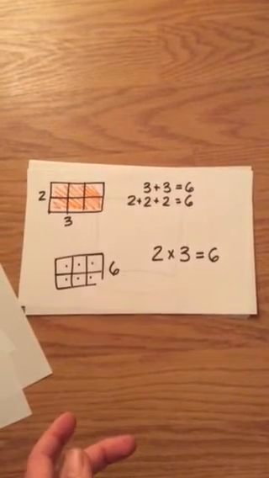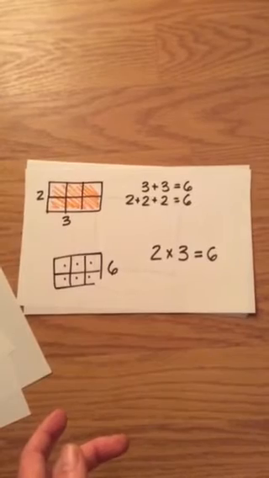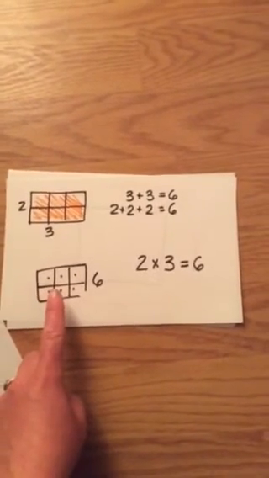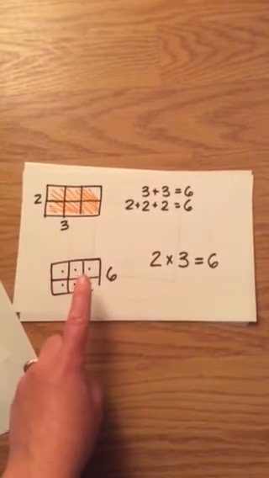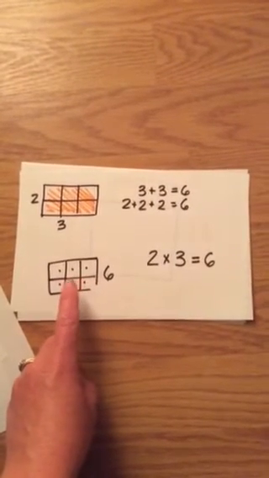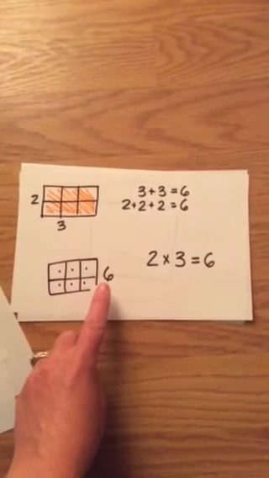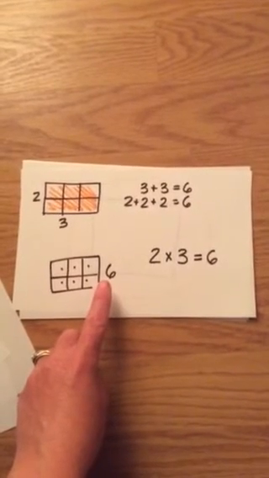Now we want to find the number of square inches that fit inside of that rectangle. So one way that we could do it really easy once we've drawn our picture is we could count 1, 2, 3, 4, 5, 6. The area of this rectangle is 6 square inches.